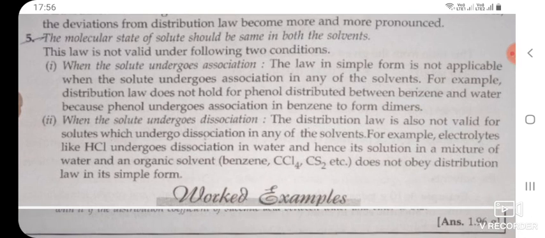When the solute undergoes association. The law in simple form is not applicable when the solute undergoes association in any of the solvents. For example, distribution law does not hold for phenol distribution between benzene and water because phenol undergoes association in benzene to form dimers.